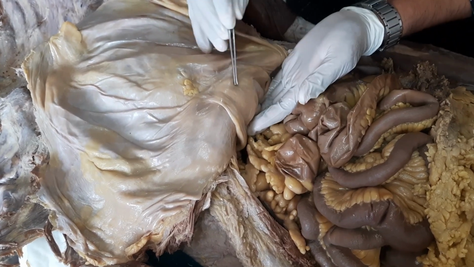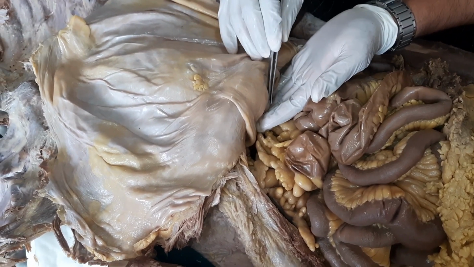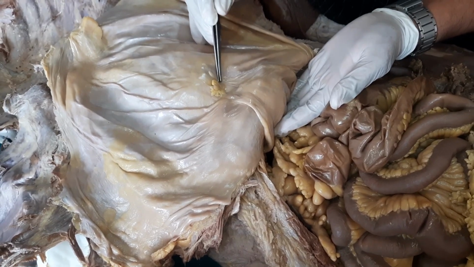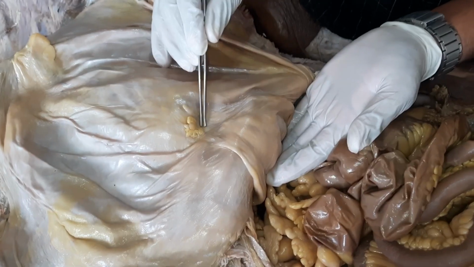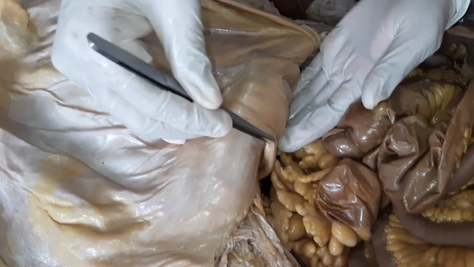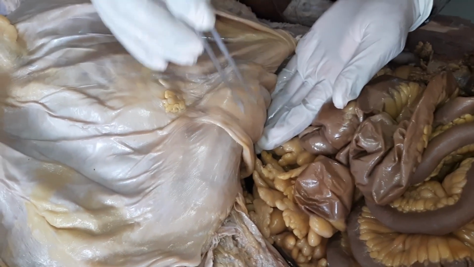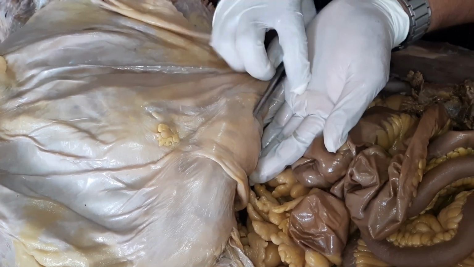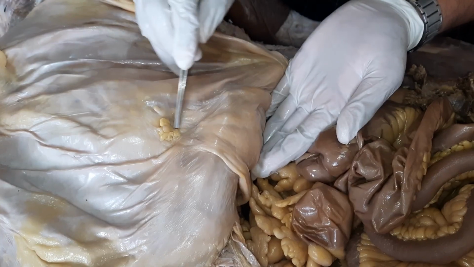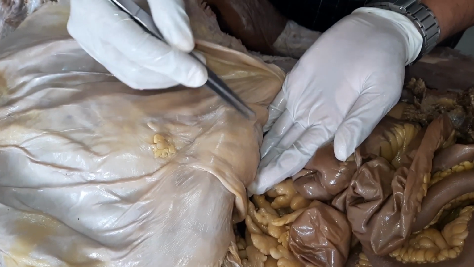So if this connection is persisting, the urine may escape through the umbilicus. Anyway, so this is the median umbilical fold. Now on either side here as well as here, we can see two folds. These are called medial umbilical folds. So this is median and these are medial.